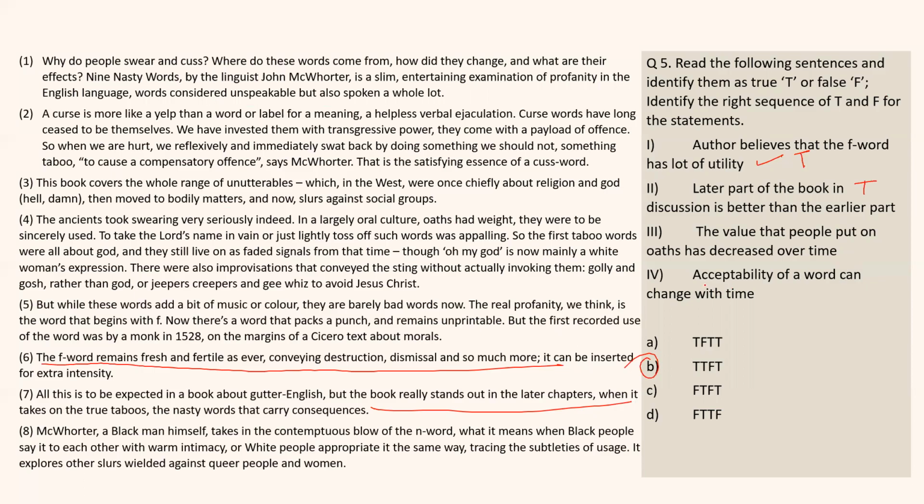Fourth, the acceptability of words can change with time. Yes, this is definitely something which is mentioned in the passage. So out of all the given choices, B looks the best choice to me. Third option, I cannot for sure say that the value has decreased over a period of time. And that is why the answer is option number B here.